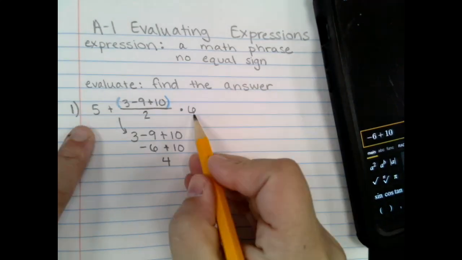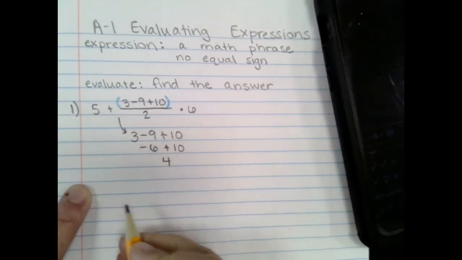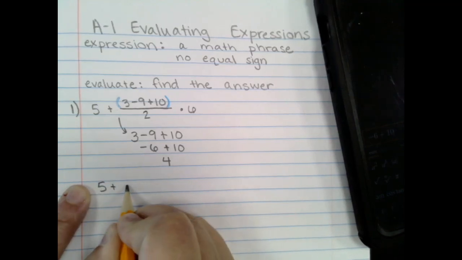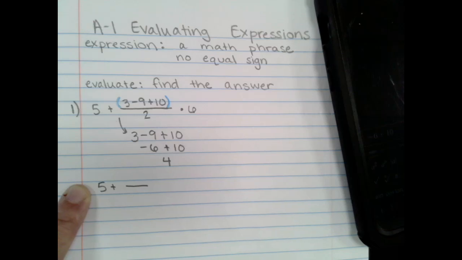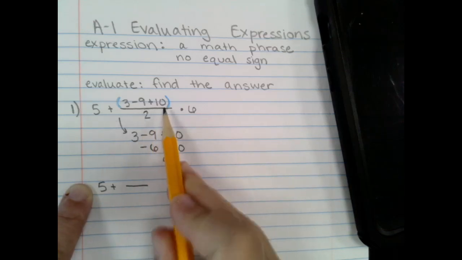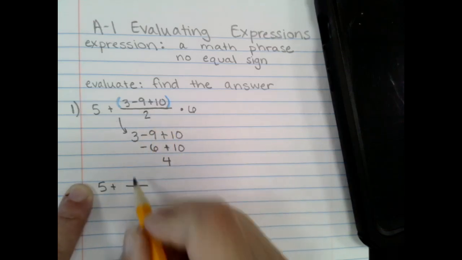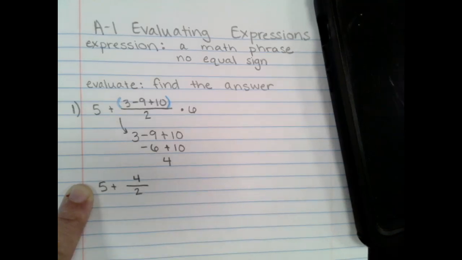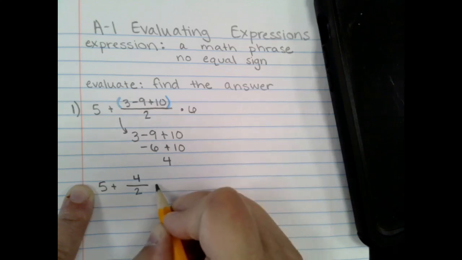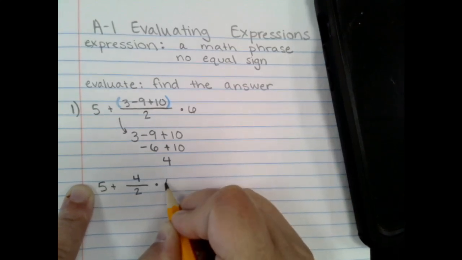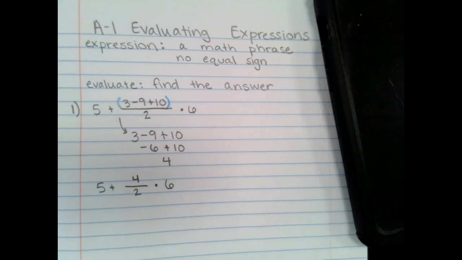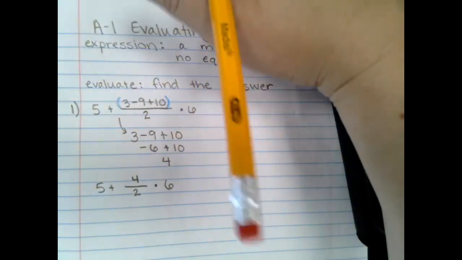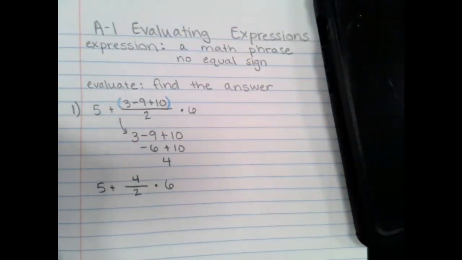All right, so now let's go back to our original statement here. I have 5 plus, now we have that fraction, but that 3 minus 9 plus 10 we found out is 4, so 4 over 2. And then off to the side, we have a times 6. Yeah, if you follow past. Oh, did you? Perfect. Yep, trying to be quick.